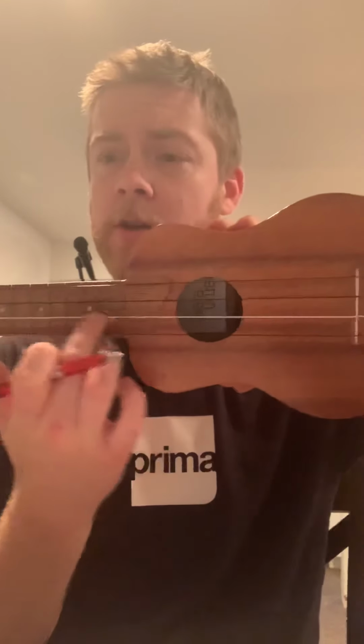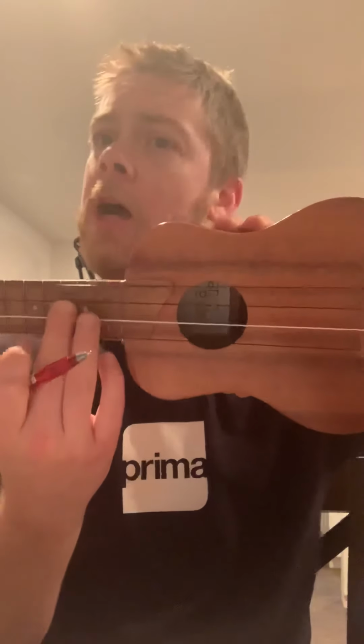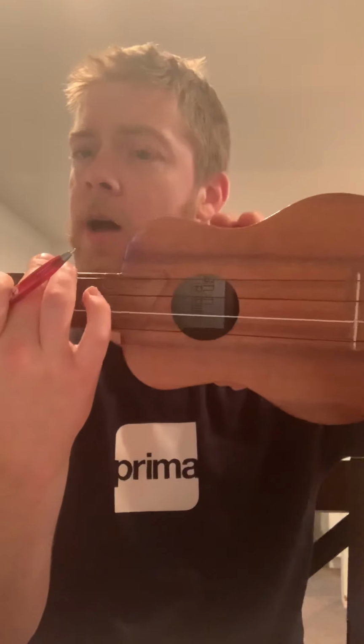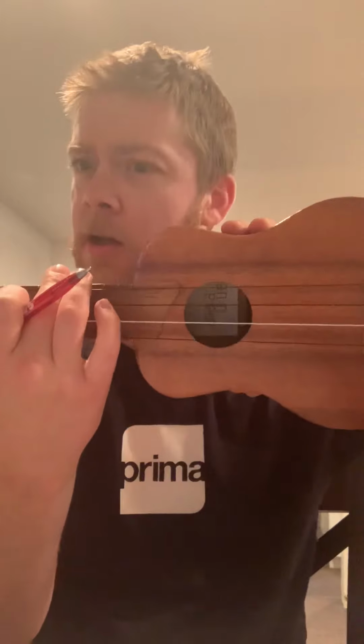Okay, so you're going to read tabs the same way that you would read sheet music. Your lowest pitch notes, in this case it would be the C string, is actually upside down. So your lowest pitch notes are at the bottom of the lines and your highest pitch notes are at the top. Does that make sense? So you still hold your ukulele the same way, but when you look at it on paper, it's upside down.